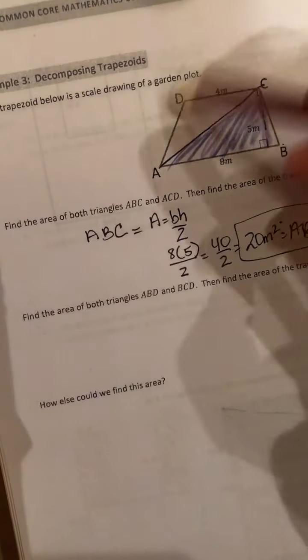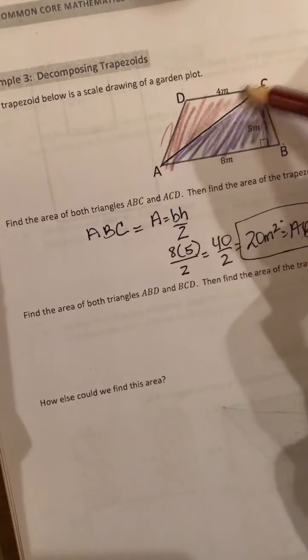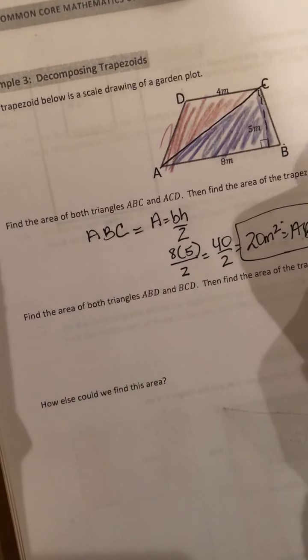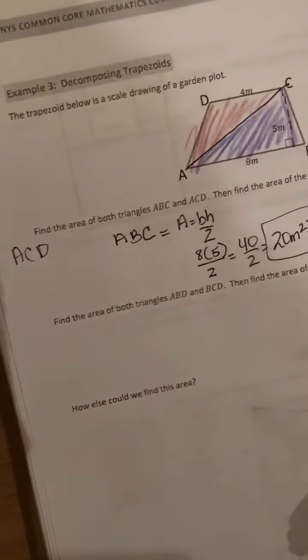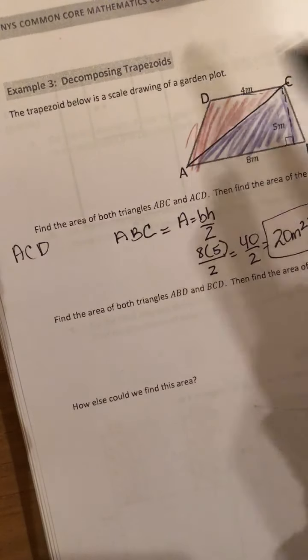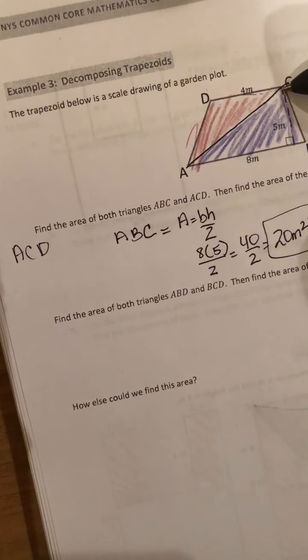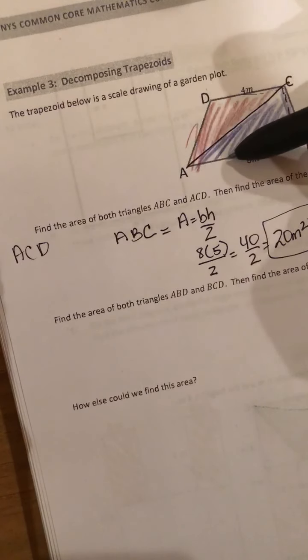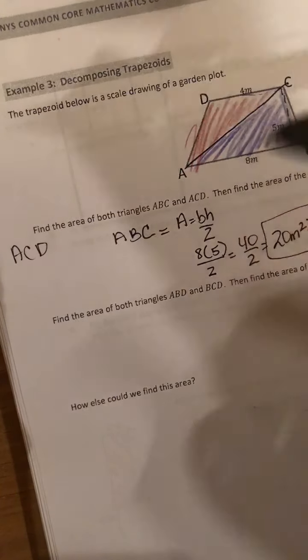Now I need to find triangle ACD. So if you can't see that one, I'll shade it in. So, finding ACD. The base is 4, and the height, they share the same height, so it's still 5.